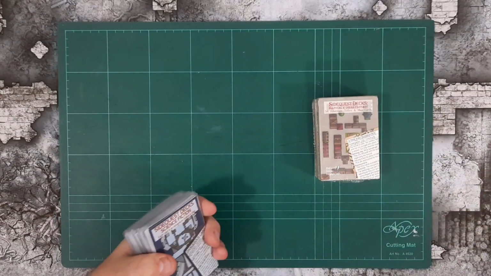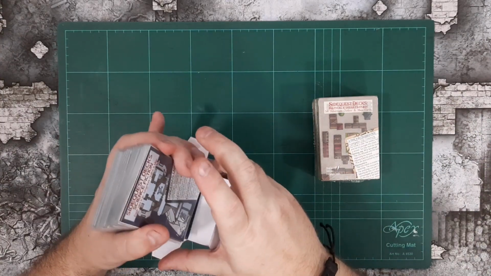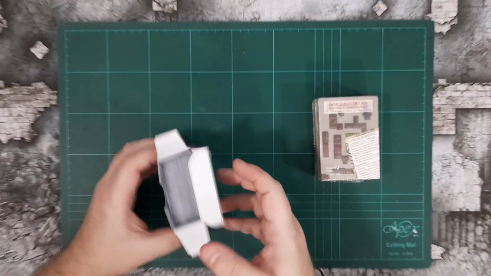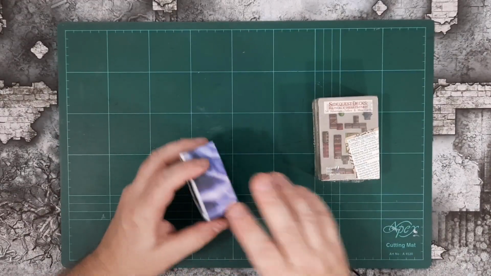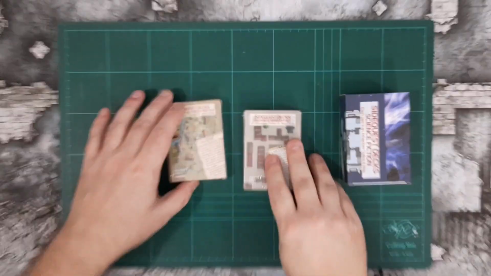Now, where did I put the box? Here's the box I made. I just quickly put something together just to house the cards. It will do its job. But like I say, it's a bit bigger than the other ones. Right, let's take a look at these ones now.